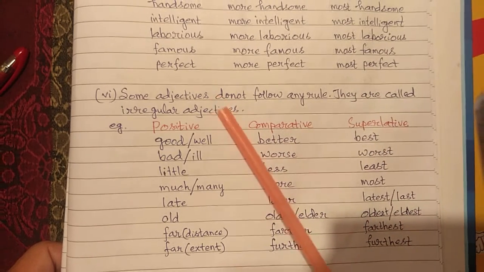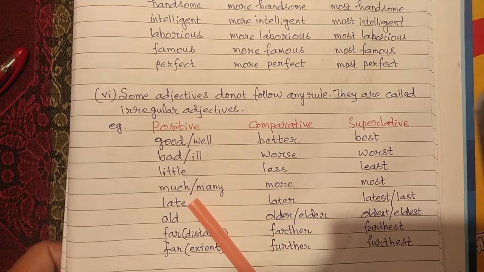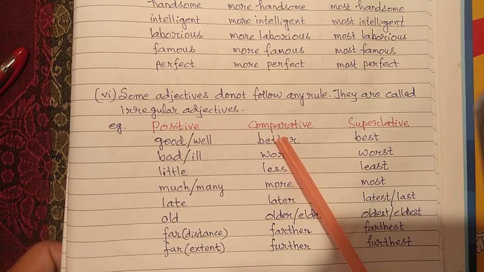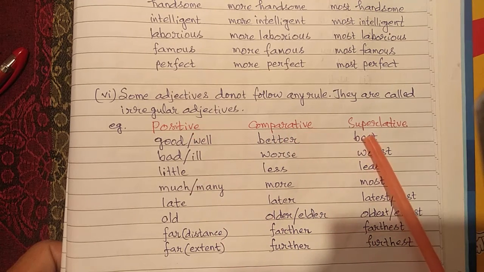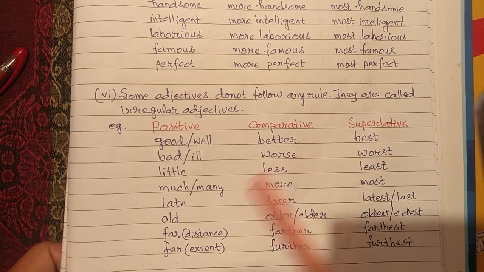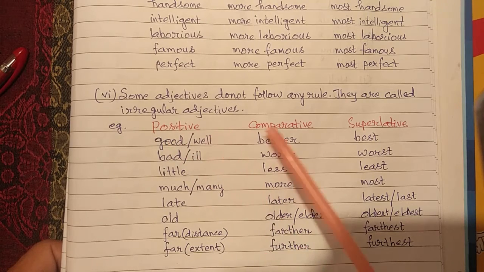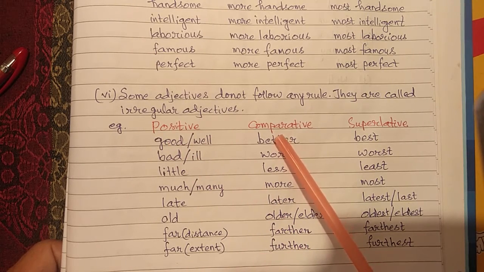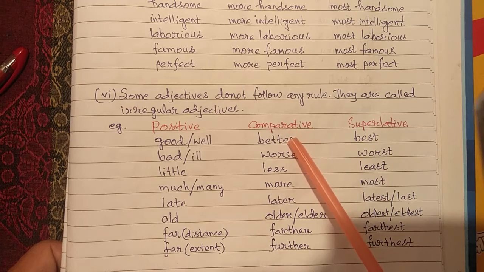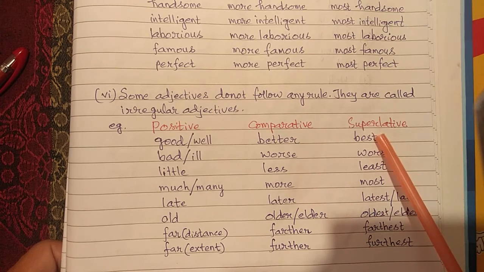So these are some adjectives. How they change in comparative and superlative degrees, you see. Good or well, they become better, best. Better in the comparative degree and best in the superlative degree.